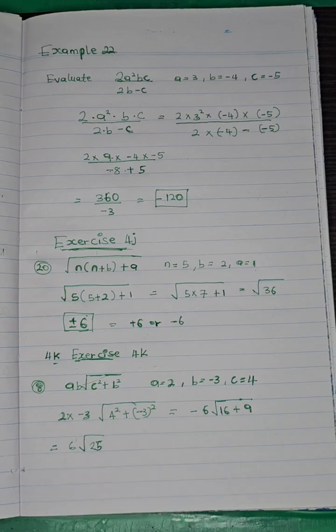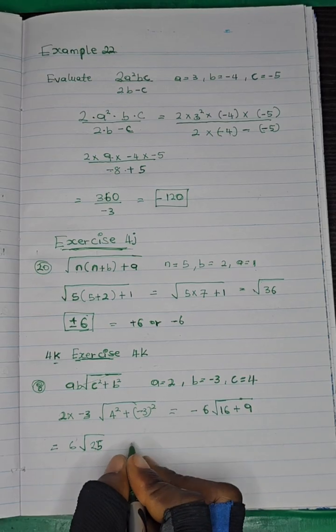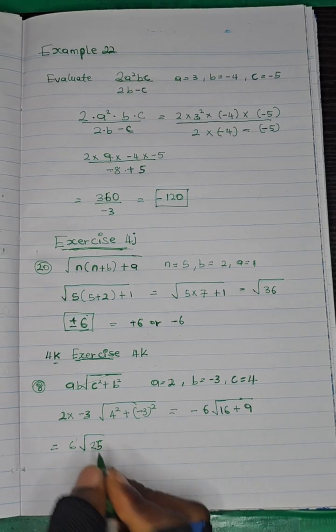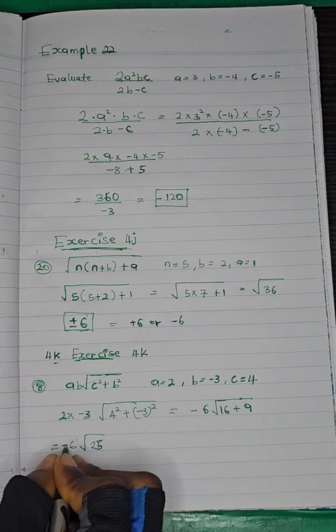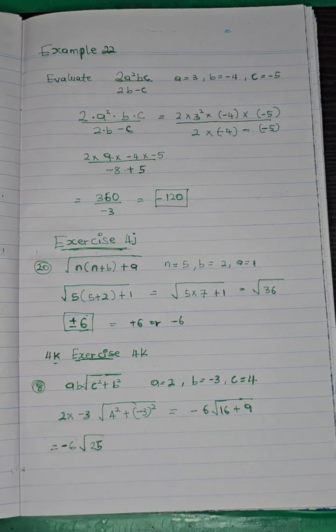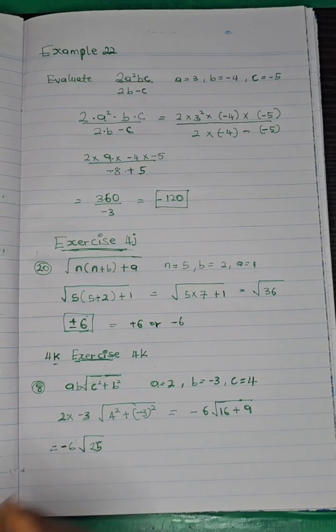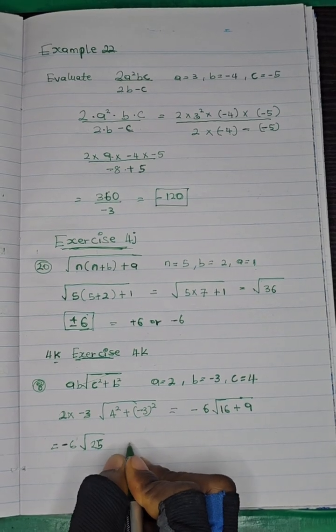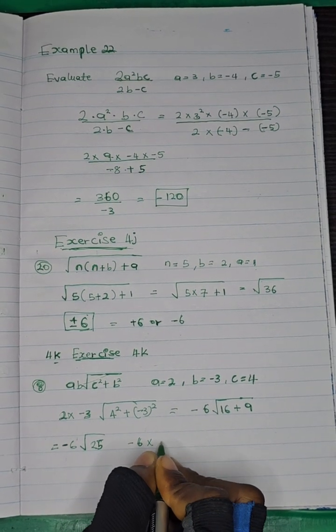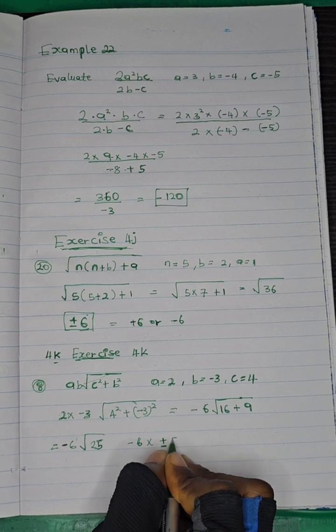So when you're dealing with square root, this will give us plus or minus 5. So we don't know which of them. Mind you, this is minus 6. I'm sorry for omitting that. So the answer we are going to get here will be minus 6 times plus or minus 5.